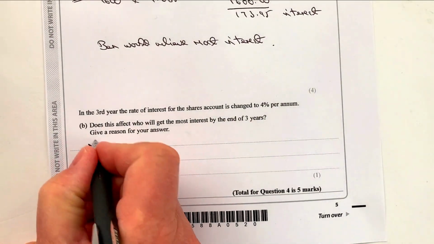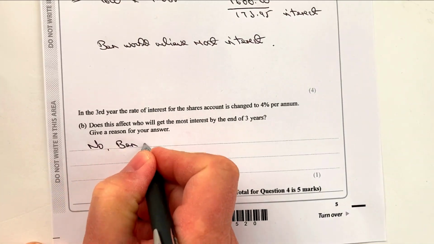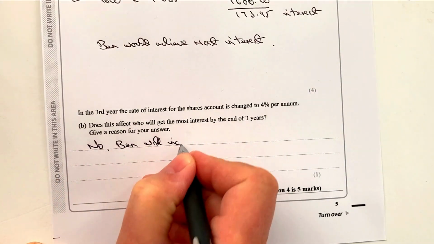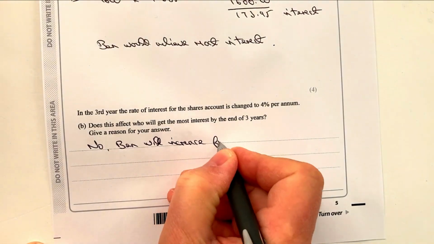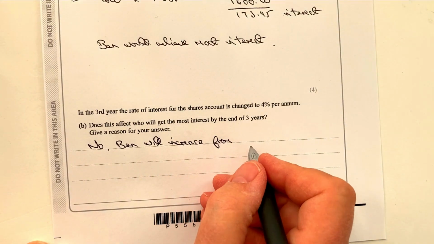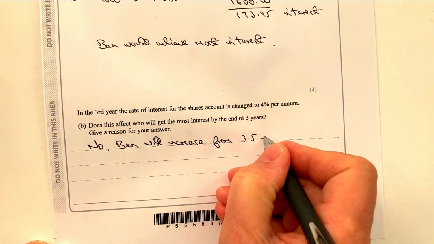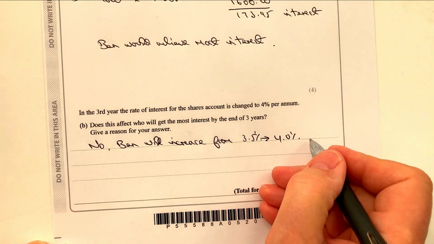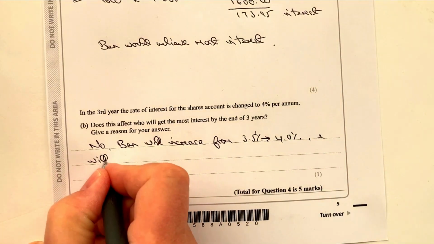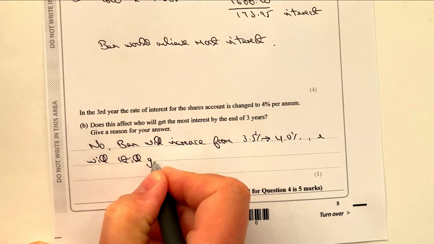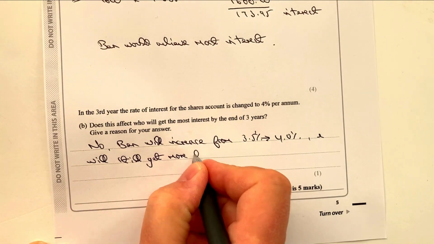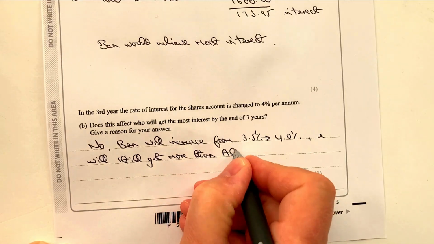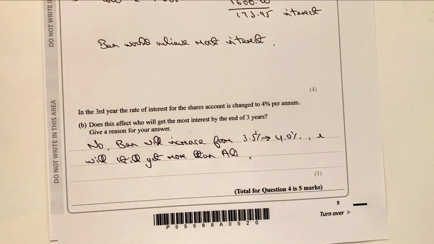So I would put something like, no, Ben will increase from 3.5 to 4%, okay, and will still get more than Ali. Okay. So something like that. I mean, obviously, when you're in the middle of an exam, you can write things a little bit better. And certainly, I'm sure your handwriting is much better than mine.